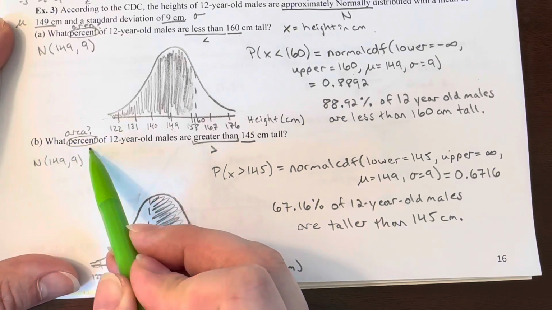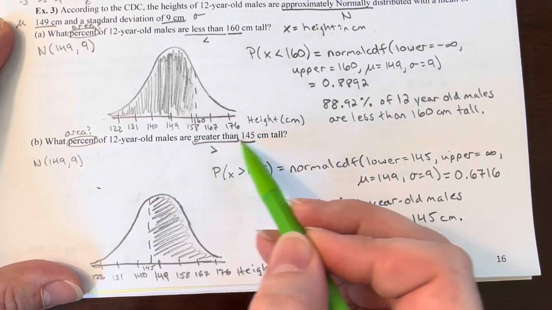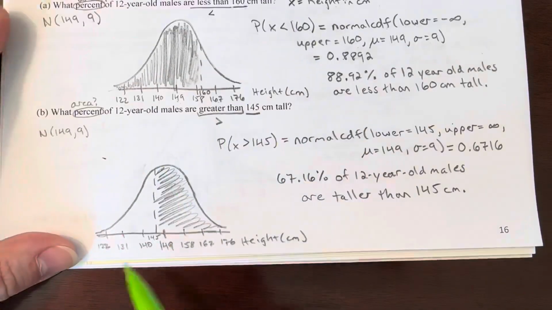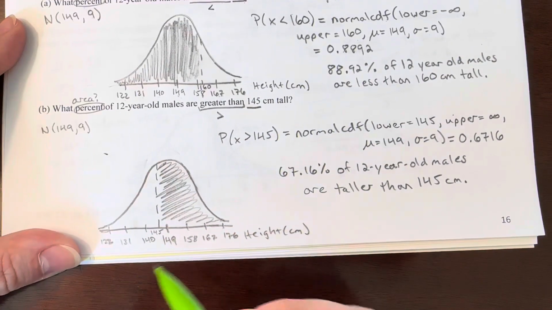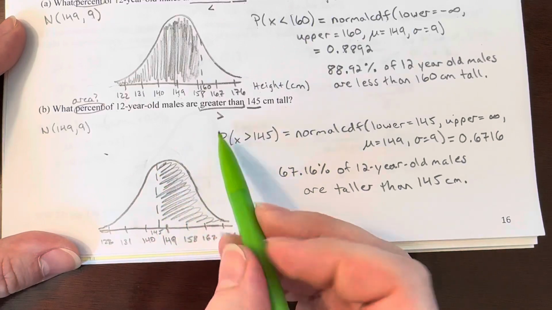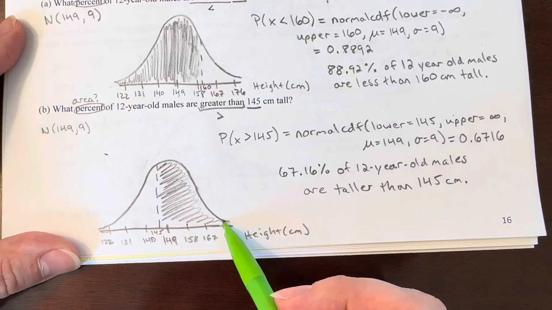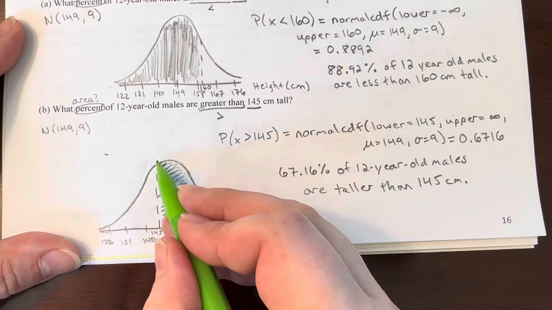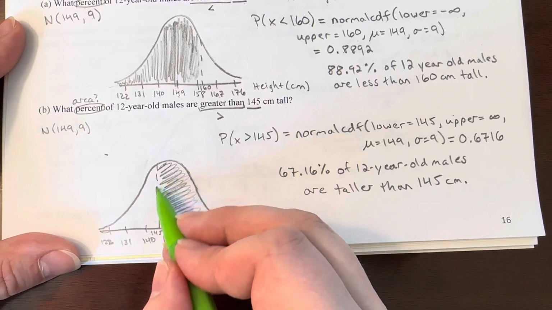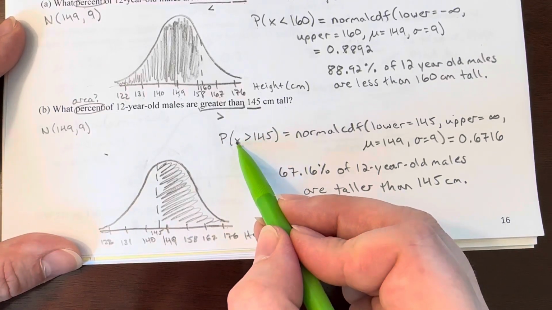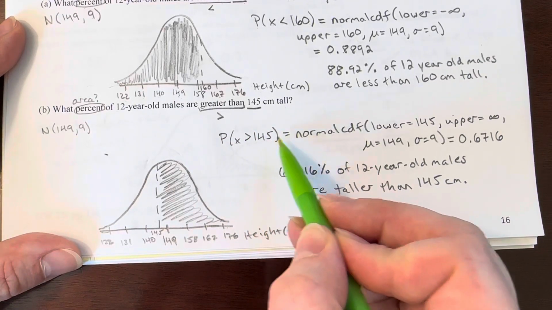Letter B, what percent of 12-year-old males are greater than 145 centimeters tall? Again, it's asking for area. So I have my same distribution written out here. I have my boundary at 145. I need to go greater this time, which means I need to go to the right because that's where larger values are found. All right, so 145 is the lowest. I'm going greater than that. So I'm finding the proportion of heights that are greater than 145.